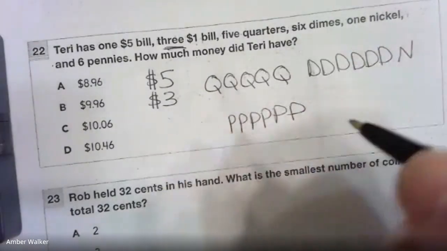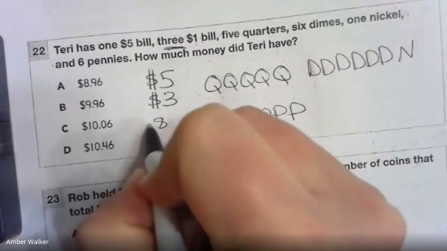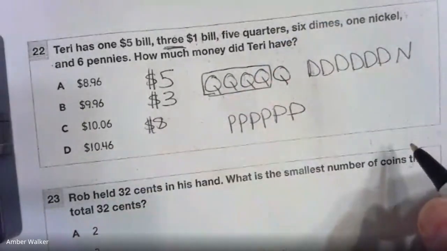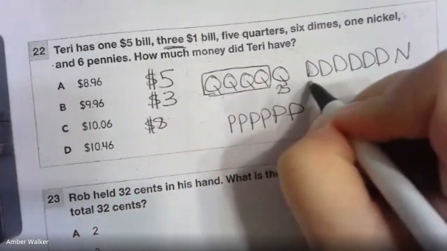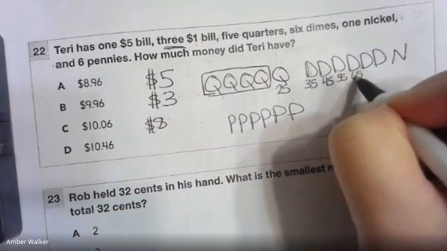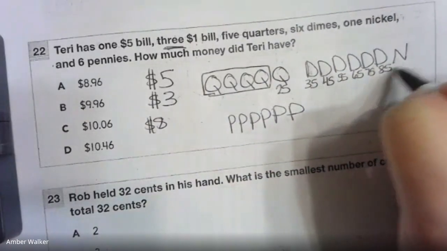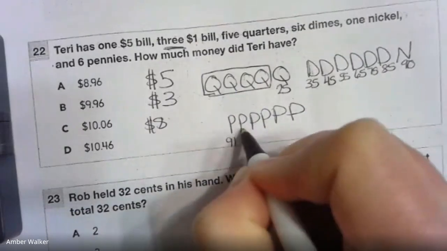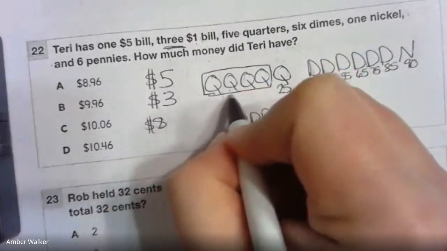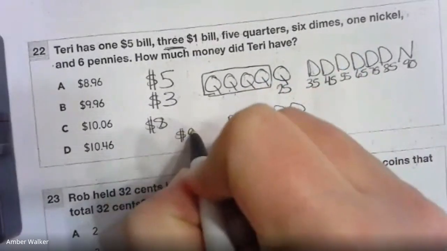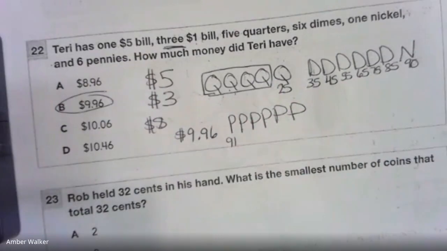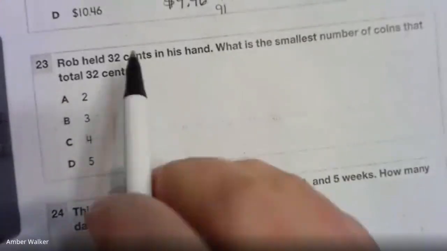All right, we want to know how much money he has. So right now he has $8 in paper money. Another 4 quarters is another dollar. We circle our dollar. Then we're just going to count here. 25, 35, 45, 55, 65, 75, 85, 90, 91, 92, 93, 94, 95, 96 cents. So we have 8 plus $1 is $9. And we just got to 96 cents. $9.96.